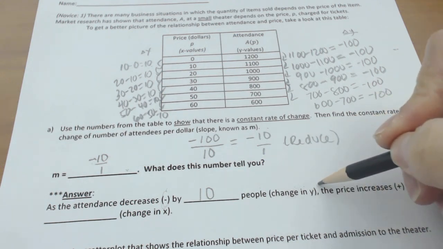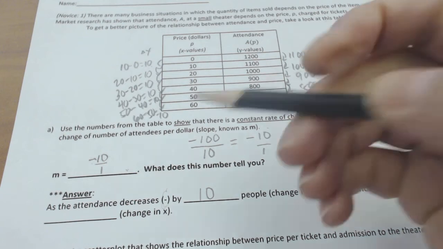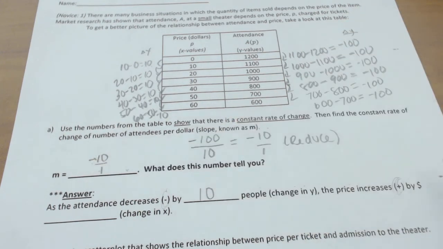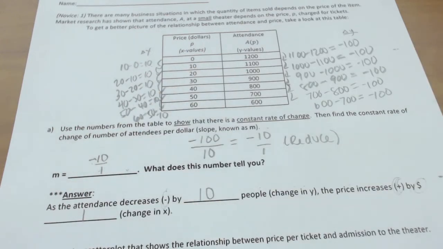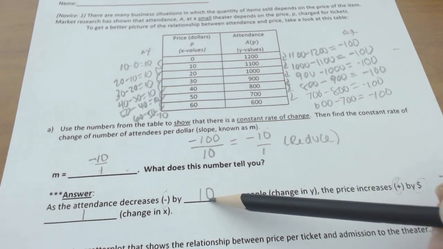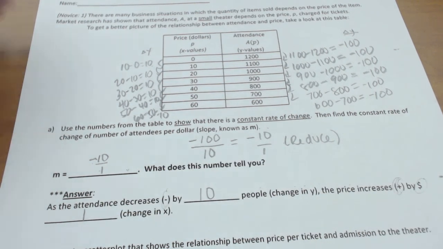People change in y. The price increases, we have a positive, a plus sign here, because this was a positive 1, and this is dollars, so by $1, which is our change in x. So we're going down by 10 people per $1. Now we need to construct a scatter plot.